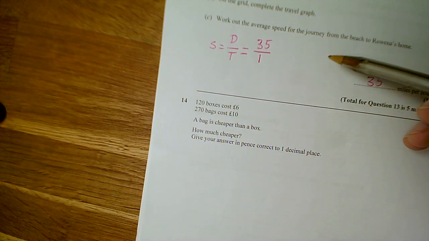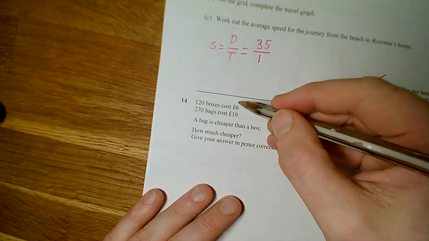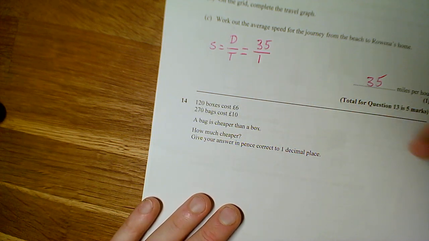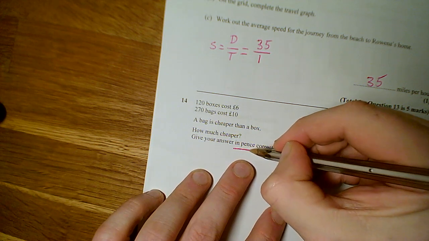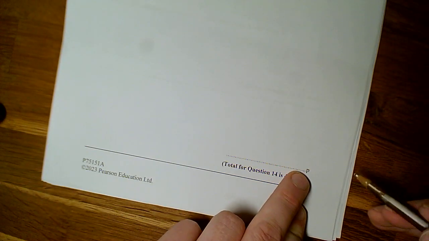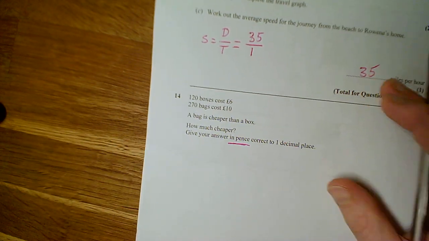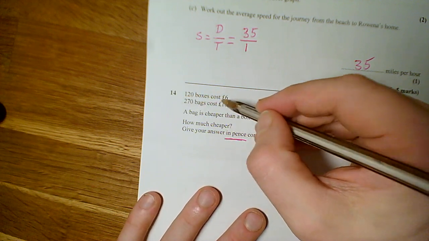This threw a few people here. What I want to work out is how much a box costs and how much a bag costs, and I've got to give my answer in pence. A lot of you missed this bit here. It says pence here, and it also says give your answer in pence. That was one of the first mistakes people made. So let's have a look.